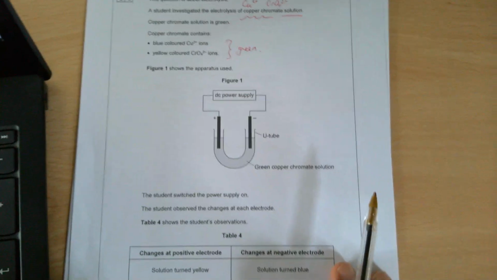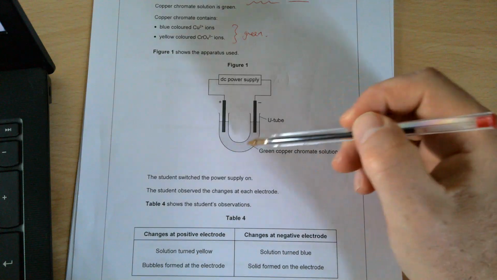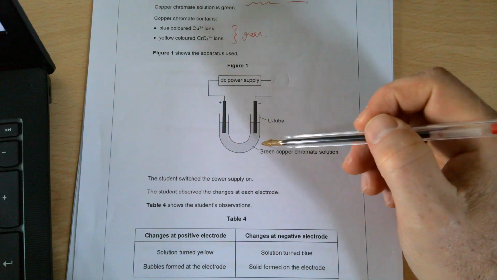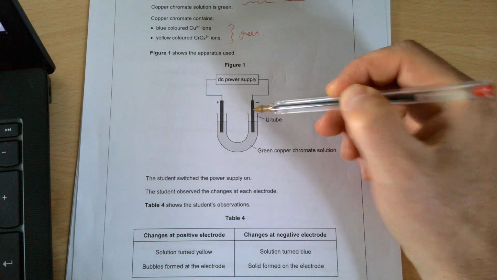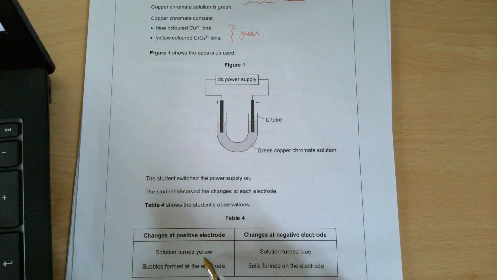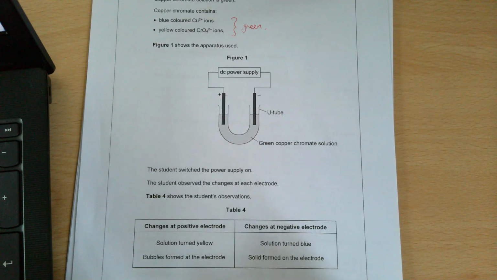Now, what you're expected to know though is what happens when you put an electric current through an ionic solution. You've got a positive electrode and negative electrode, and you see some observations. You're told that the positive electrode goes yellow with some bubbles, and the negative one goes blue, with a solid forming. So you've got to be able to explain some of those things in the questions on the next page. So I'm going to talk you through them here.